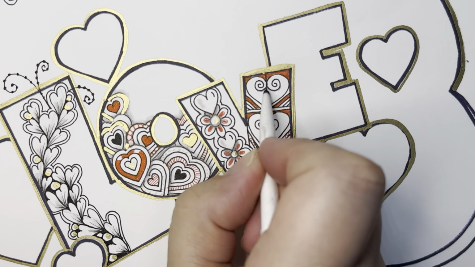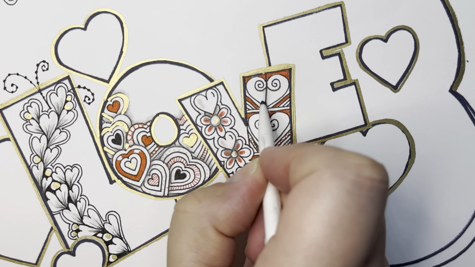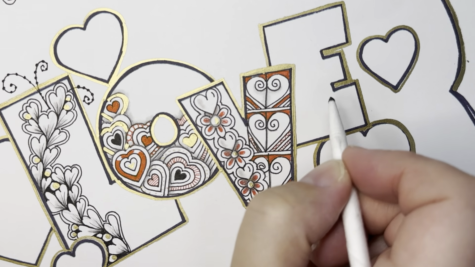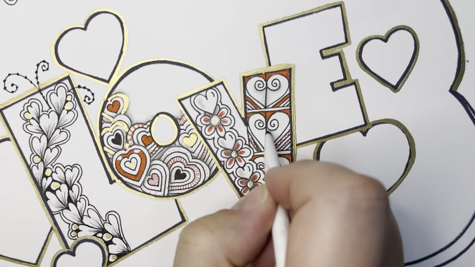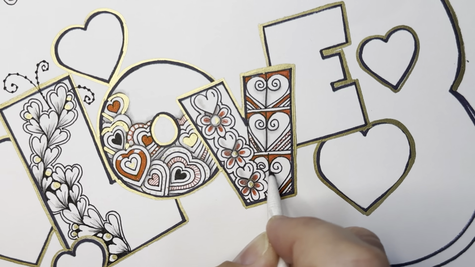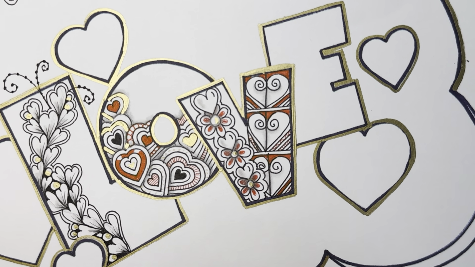And then from that center line, I'm going to push it out on both sides, and then just underneath those spirals a little bit. So it gives that heart, kind of looks like it's dipping down in the center, and that those spirals are maybe creating a little shadow.